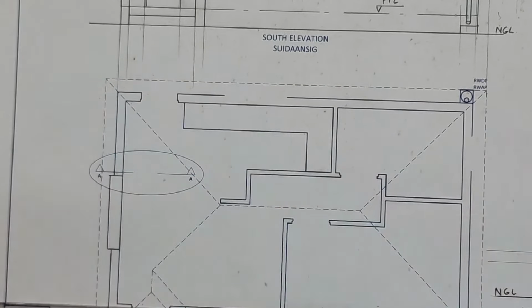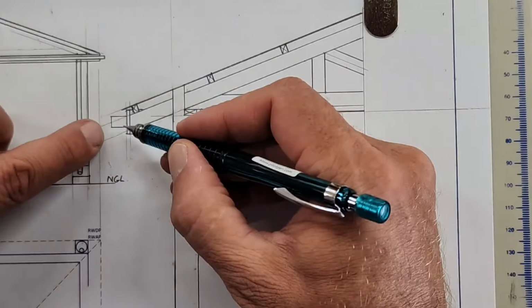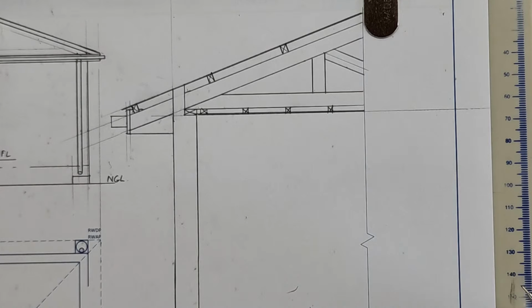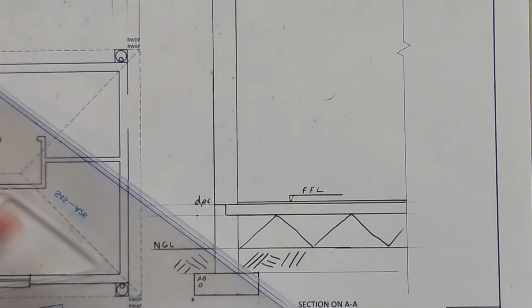If there was one here, you would have had to draw that entire gutter down, but there's nothing there. There's no gutter that runs down there, so you can leave that. The second last thing before we wrap it up is your 45 degrees. That needs to be inserted here.